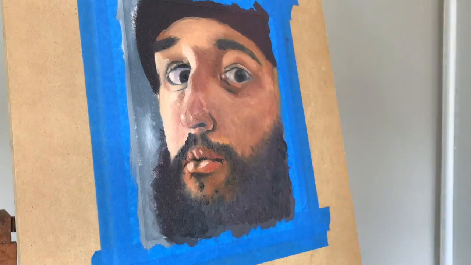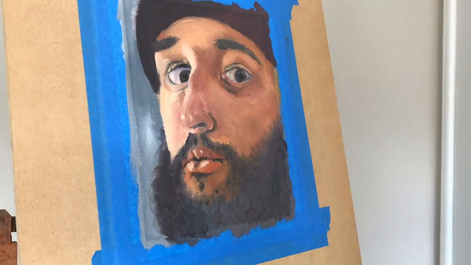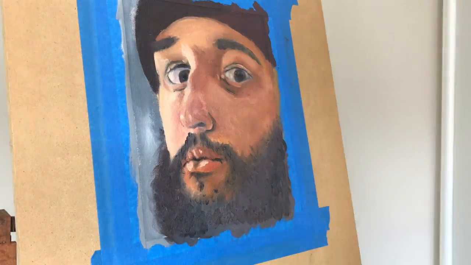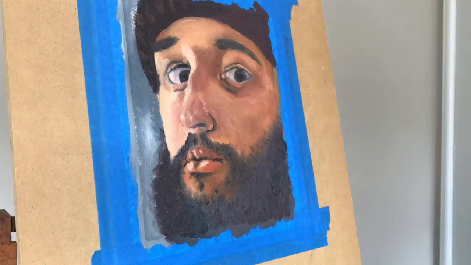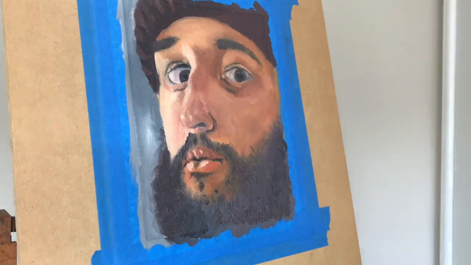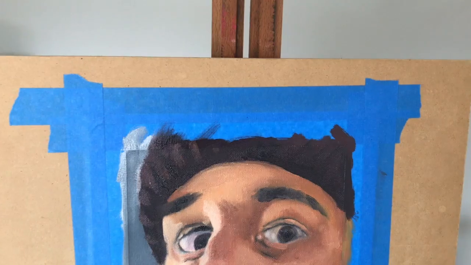Another thing was I wanted to grab these details in the eyes, and it was really hard to do that because I don't have a mahl stick. I guess I could use another paintbrush or something like that. But I can't put my hand on the painting to get a smooth line and everything where I sort of want it and need it.